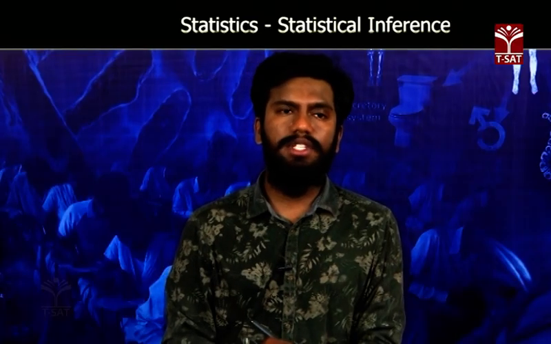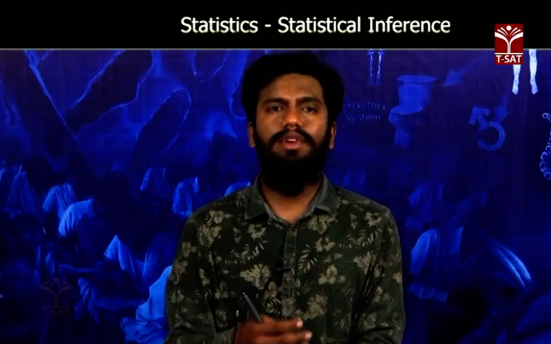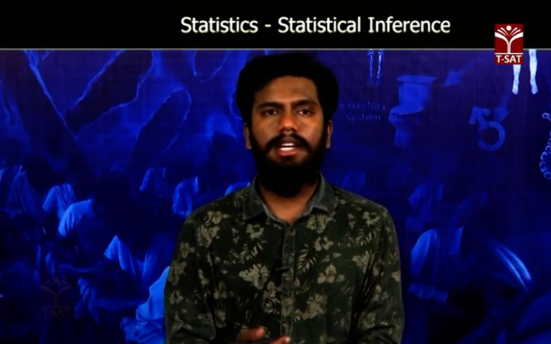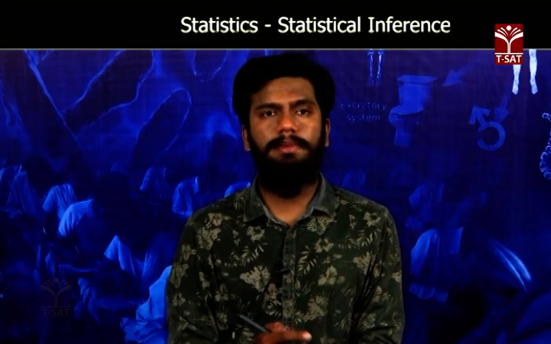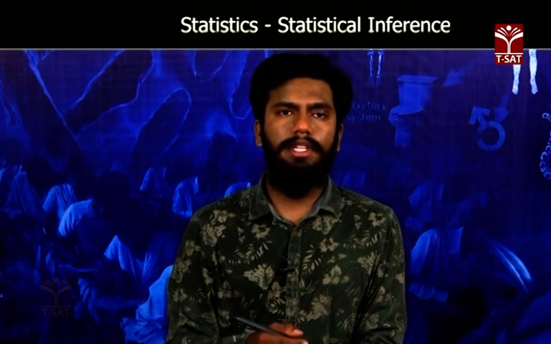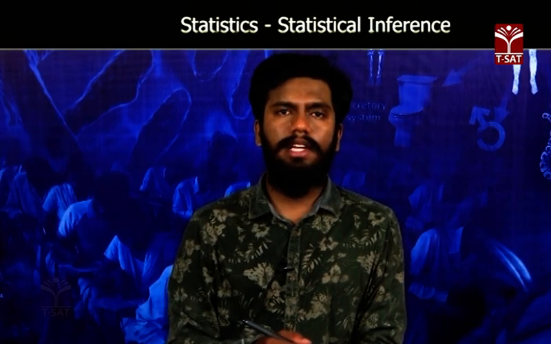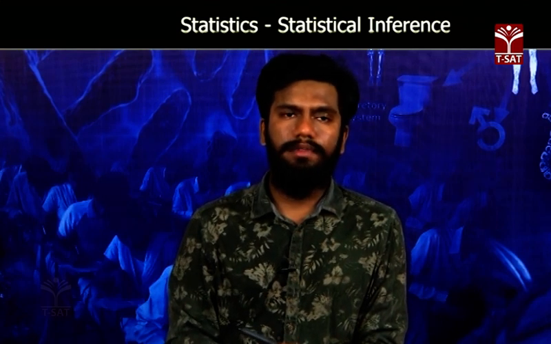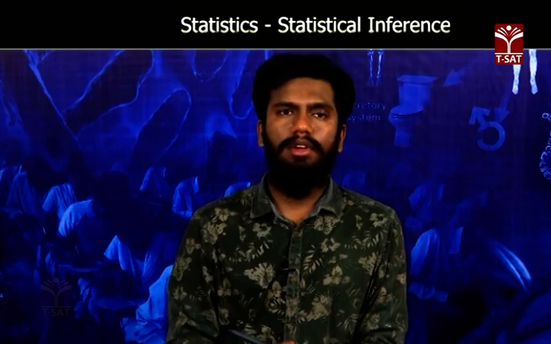In the chi-square distribution, we saw the test for best fit. Whenever data is given and you fit a distribution, to check whether the fitted distribution is the best fit or not, we use the chi-square formula: observed frequency minus expected frequency whole square divided by expected frequency, summed up. If it is greater than chi-square with n minus 1 degrees of freedom, we reject the hypothesis and say that it is not a best fit. If it is less than chi-square with n minus 1 degrees of freedom, then we say that it is a best fit. We also saw the test for population variance, which is given by chi-square is equal to n into s square divided by sigma naught square, which follows n minus 1 degrees of freedom.